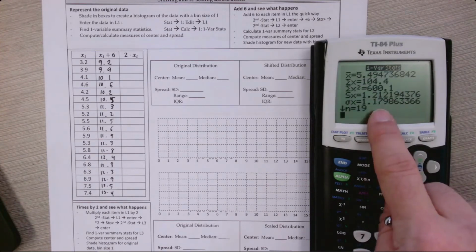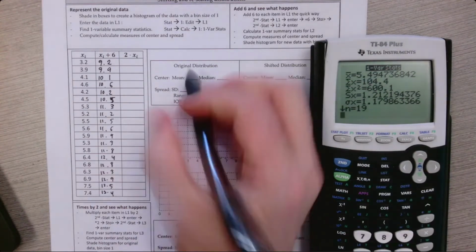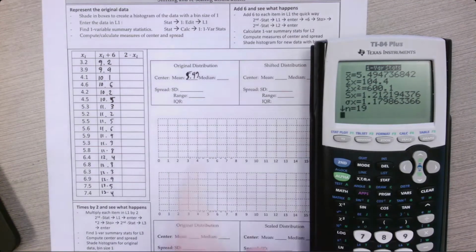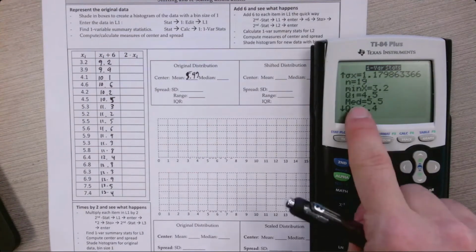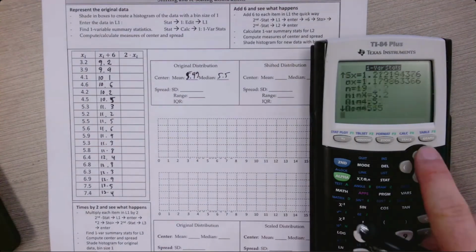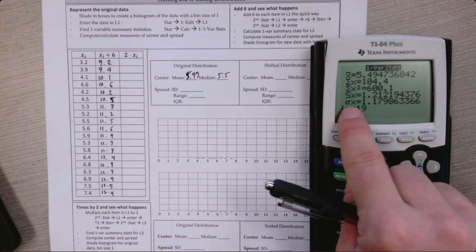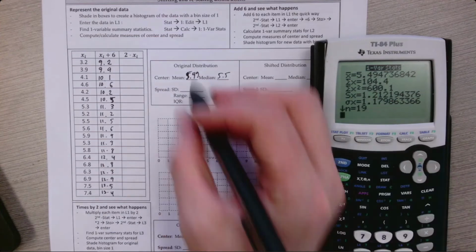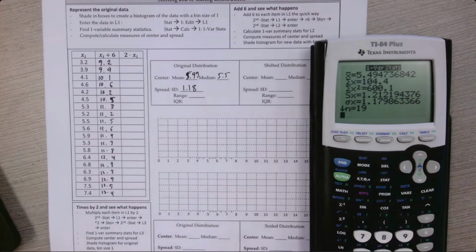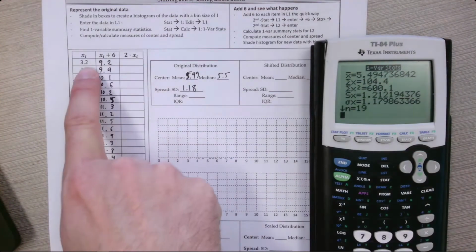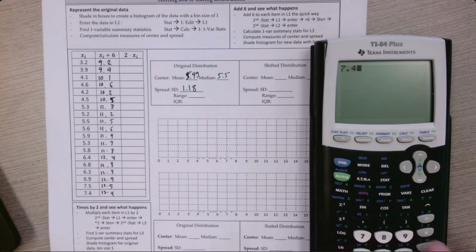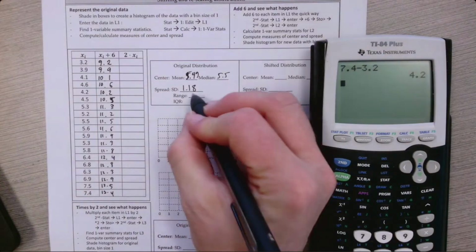And here we've got a bunch of values. X bar is going to be the mean, so this is 5.49. The median is down here. It says median is 5.5, so very close. Spread, standard deviation, so let's use this one. It's 1.18, I'll approximate it as. Range is not given here, but you should be able to find range just based on what you know. Here we're going from 3.2 all the way up to 7.4. So you could say 7.4 minus 3.2 gives us 4.2 for the range.